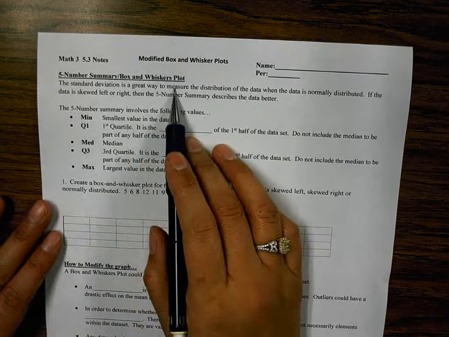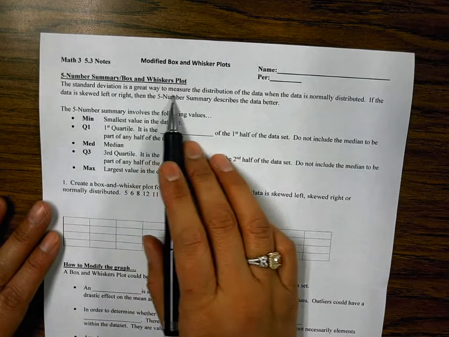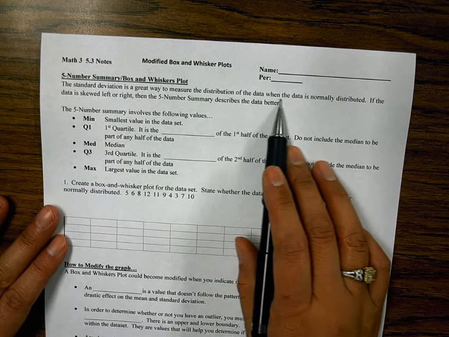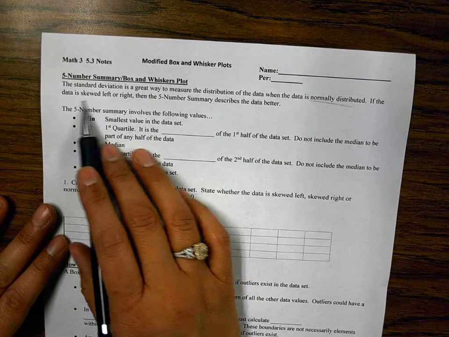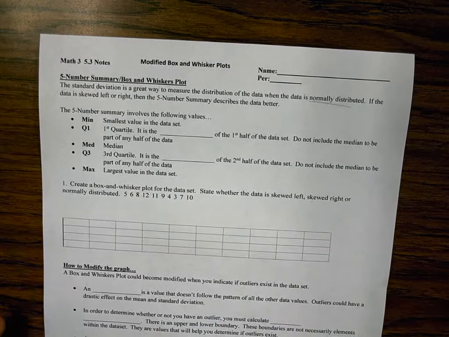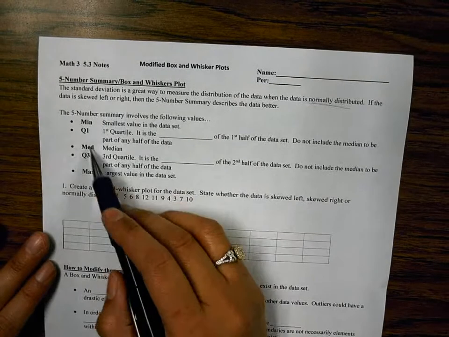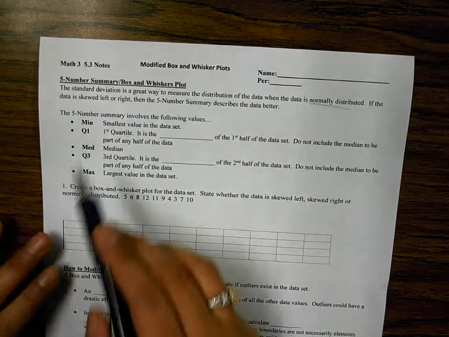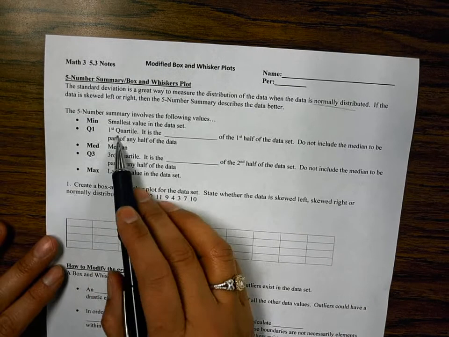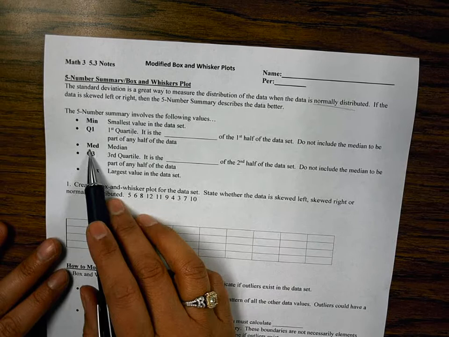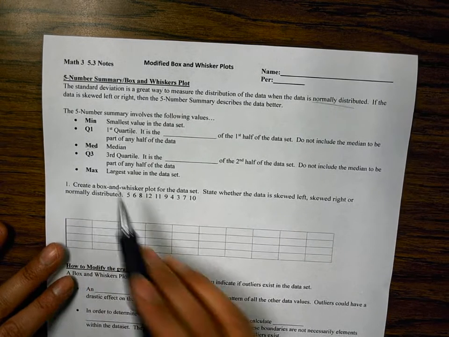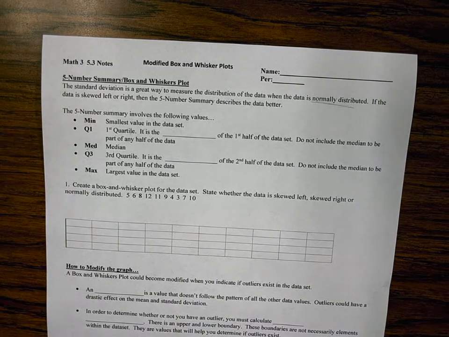5-number summary, box and whisker plot. The standard deviation is a great way to measure the distribution of the data when the data is normally distributed. If the data is skewed left or right, then the 5-number summary describes the data better. And these are the 5-number summary: Min, which stands for the smallest value of the data set, the minimum. Q1, it's the first quartile. We'll talk about how to find it. MED stands for median. Q3 is the third quartile. And max stands for the largest value in your set of data.